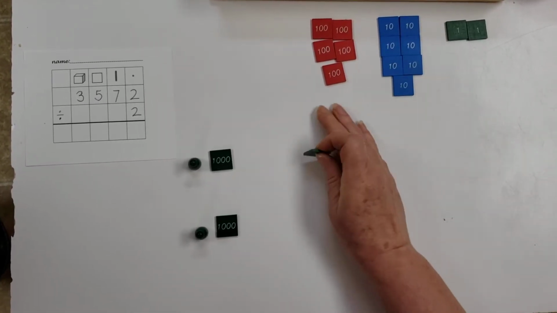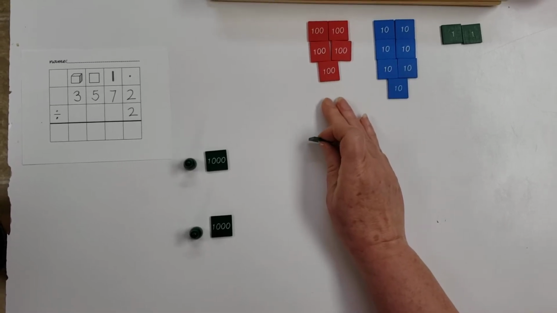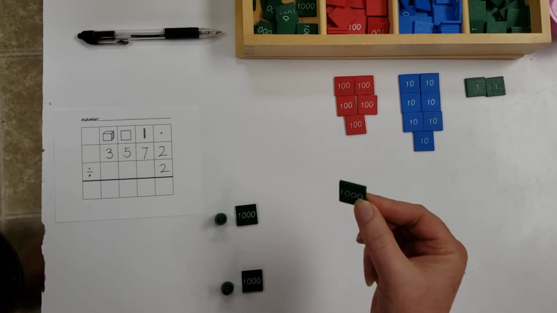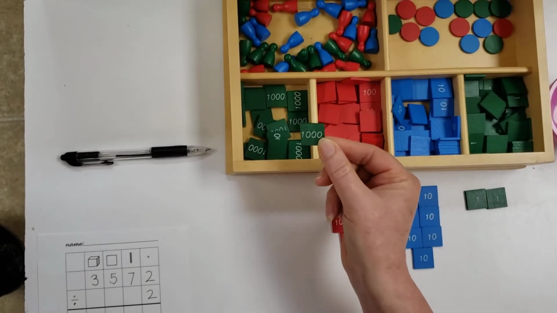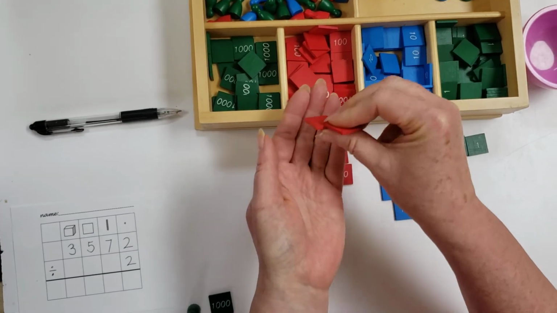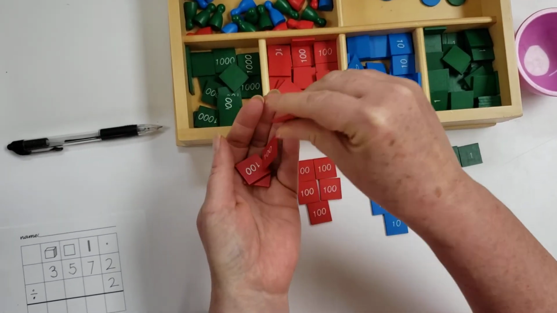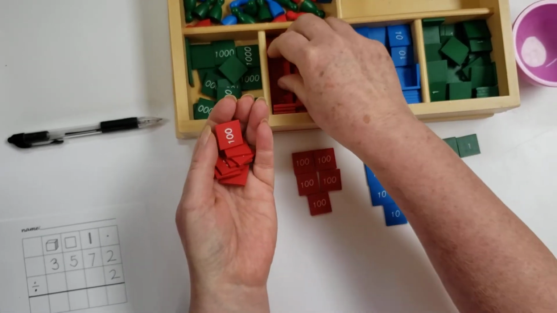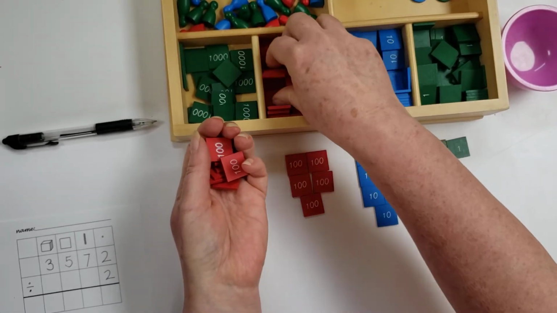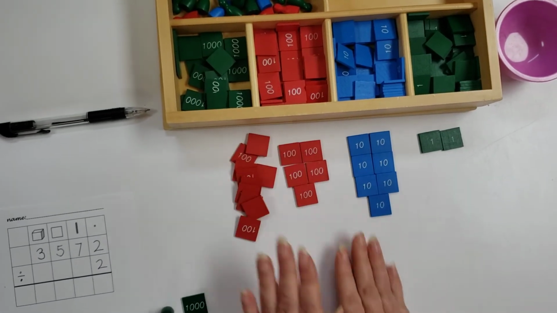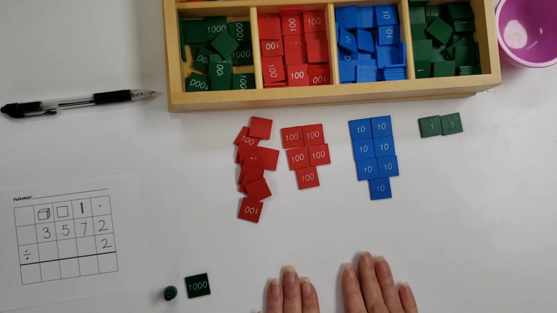So how do I create more hundreds? Well, the way I can distribute this is to convert this into hundreds. So I'm going to take this tile, put it in the bank, and I'm going to get out 10 hundreds. 1, 2, 3, 4, 5, 6, 7, 8, 9, 10. Those will now go with these hundreds. So now I can begin to distribute them.